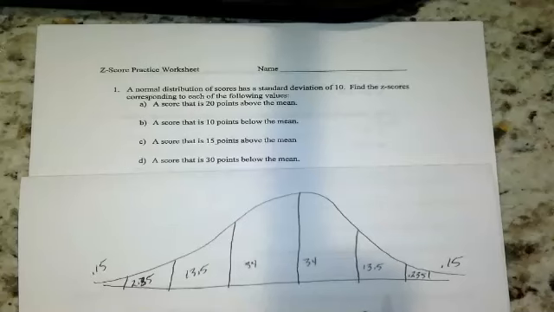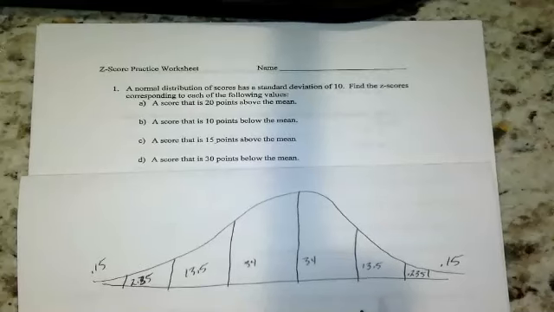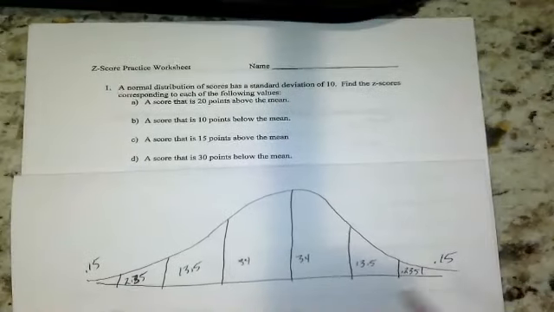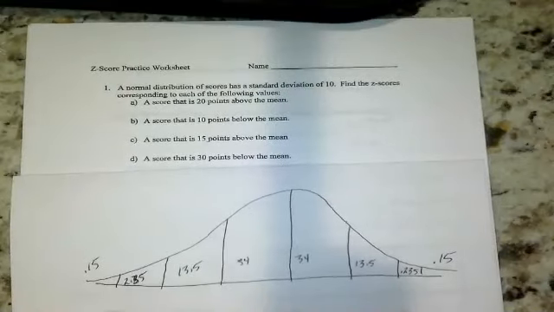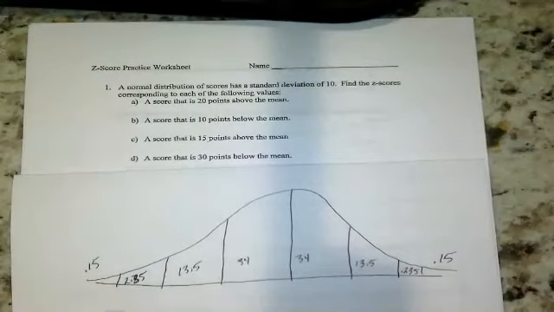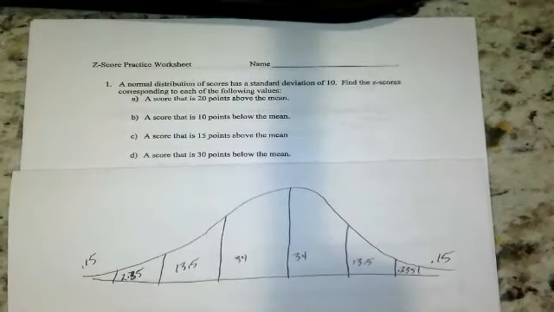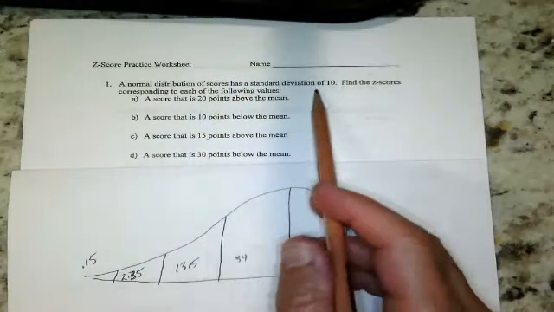So z-scores. This is a z-score practice worksheet. I've got my model drawn here, and I've got multiple models that we're going to go through and answer these questions, and I hope it helps. So looking at this, we say, all right, a normal distribution has a standard deviation of 10.